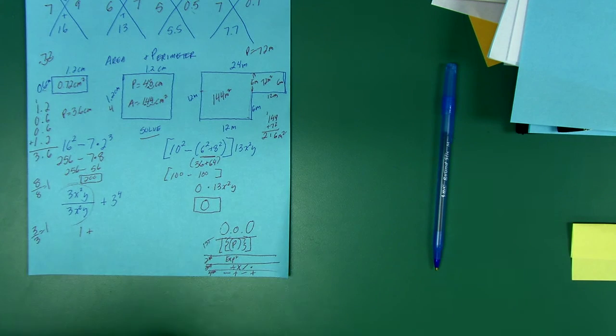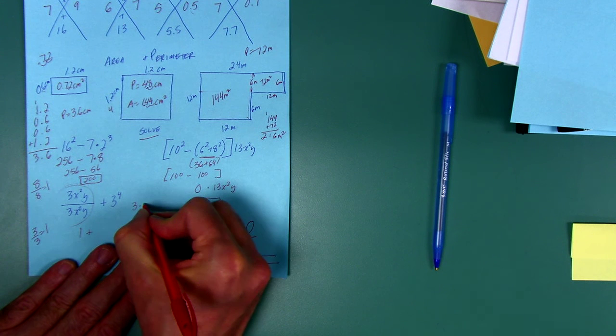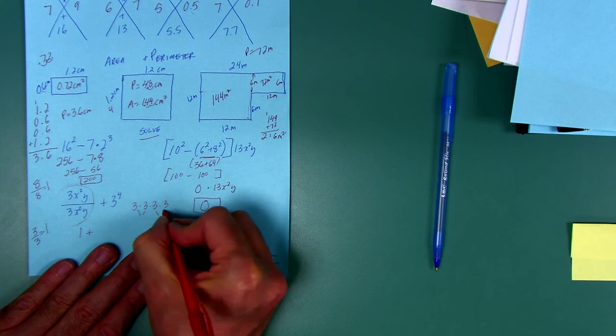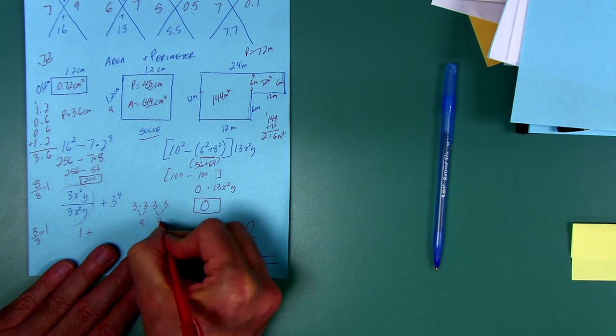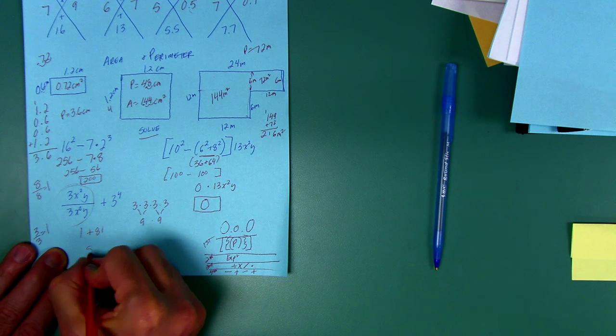You got to figure out what 3 to the 4th power is. That could be hard, right? Remember, that's not 12. It's 3 times 3 times 3 times 3. And I like to put these together and say that's the same as 9 times 9, which is 81. What's the sum of 1 and 81?